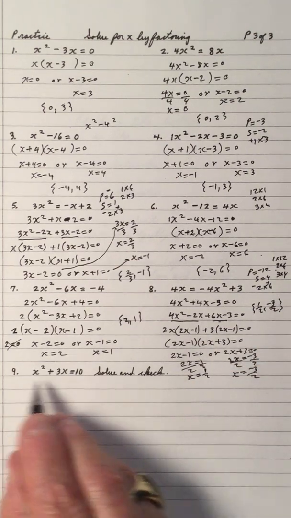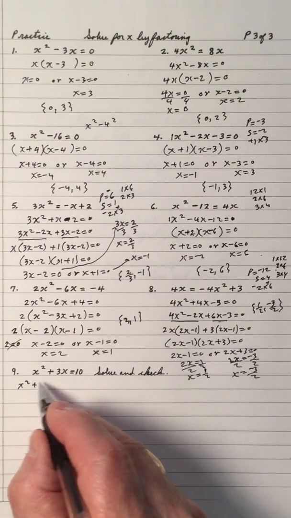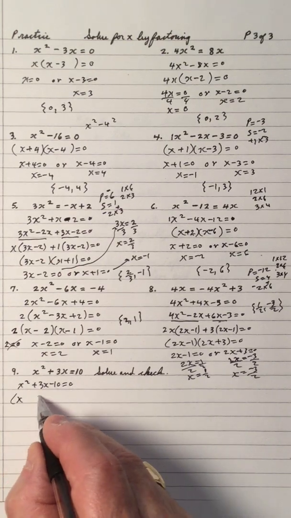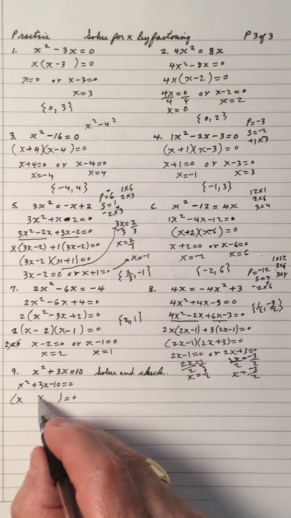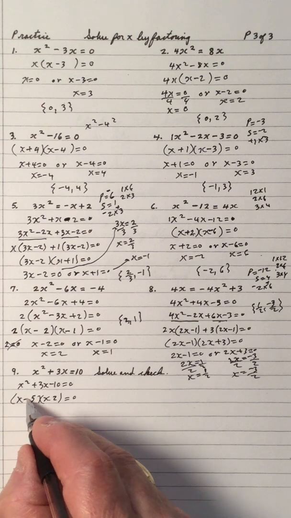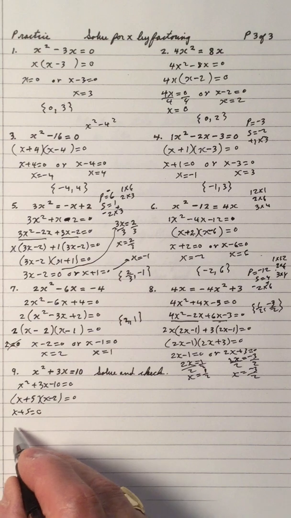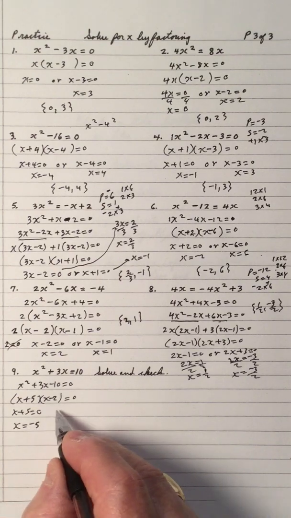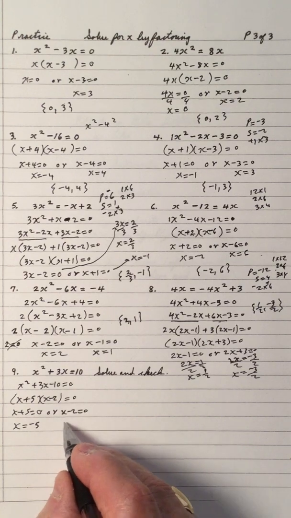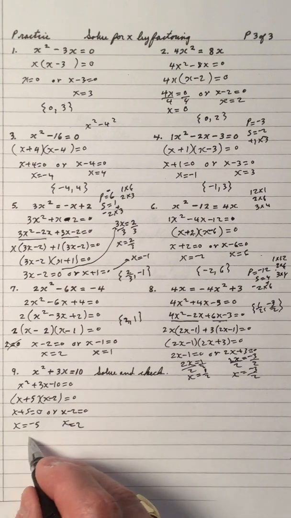And we have number 9, solve and check. So x squared plus 3x minus 10 equals 0. Factors, 2 brackets, because there's a 1 here, it's easy to factor. Factors of 10 to give you a 3 are 5 and 2. 5 is positive, 2 is negative. So x plus 5 equals 0, x equals negative 5, or x minus 2 equals 0, x equals 2. So these are the solutions, but we're going to check them.